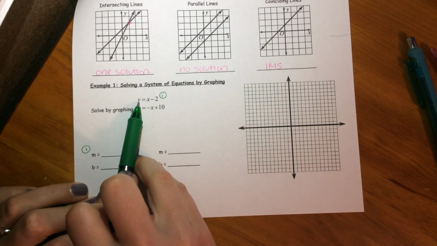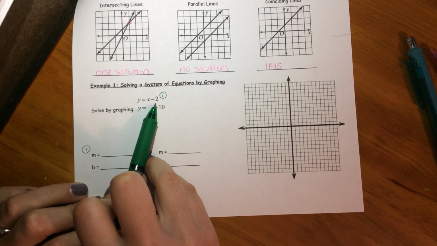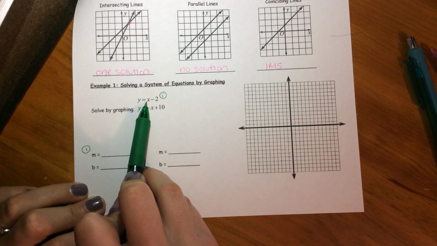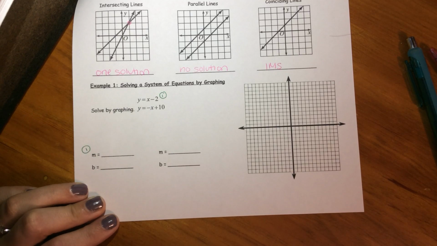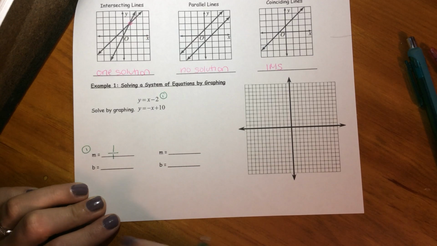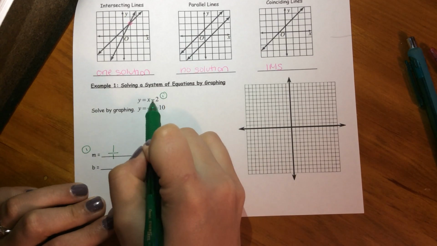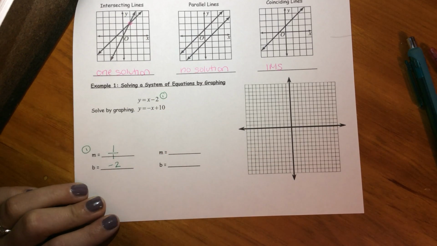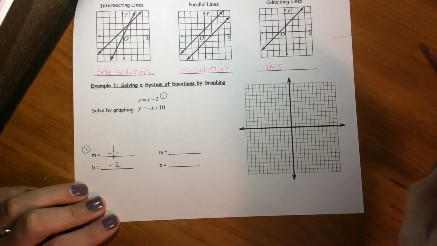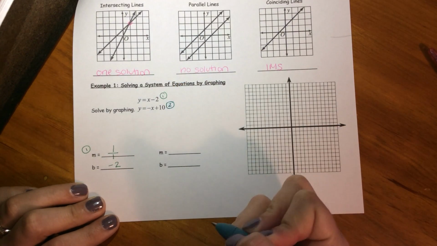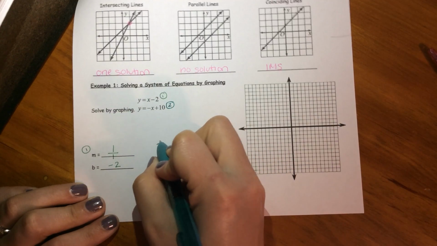For my first equation, we have y equals x minus 2. What is the slope? What is the number in front of x? It is an invisible number, so it's going to be 1. And again, if it helps to make it a fraction, go ahead and make your slope a fraction. So put it over 1. The y-intercept is going to be negative 2. Now before I graph, I'm going to go ahead and write the next equation as well. So I'm going to label this number 2.